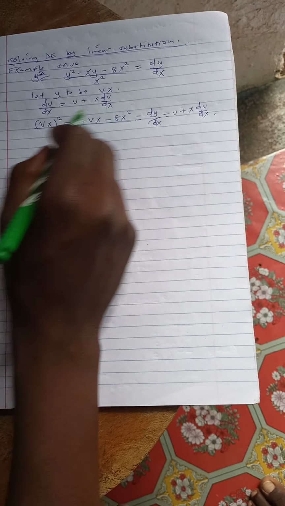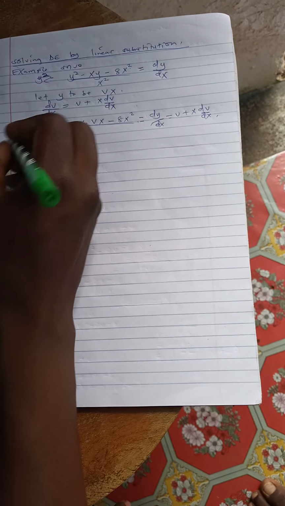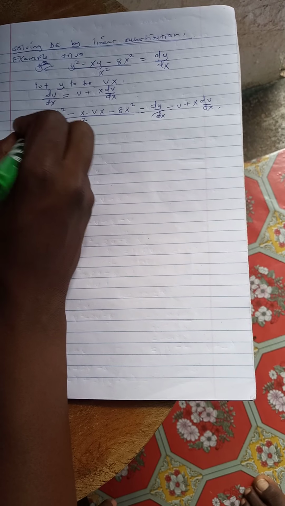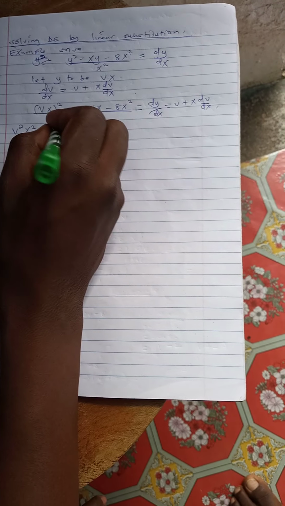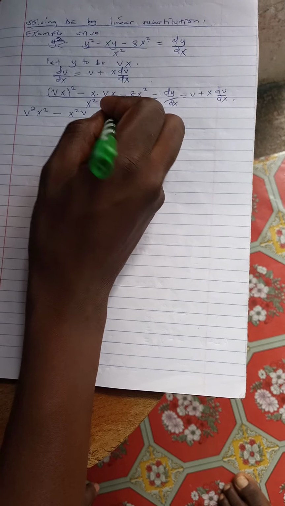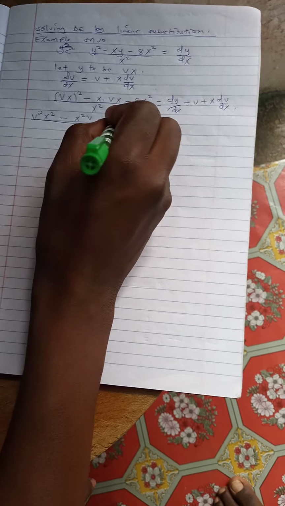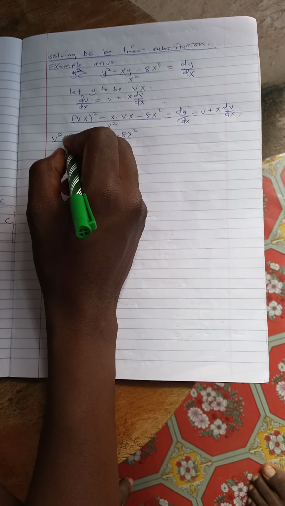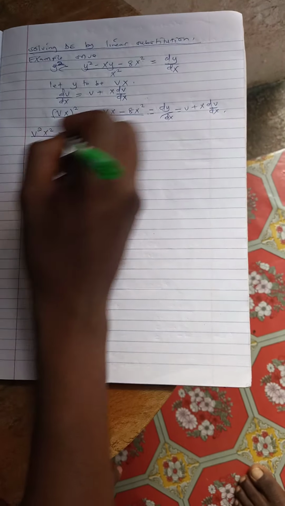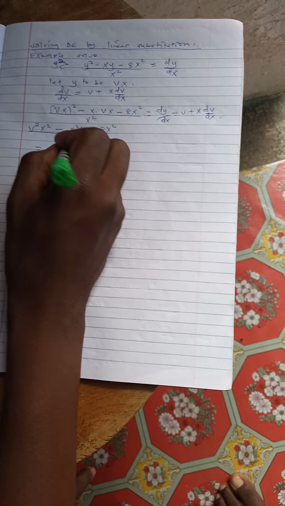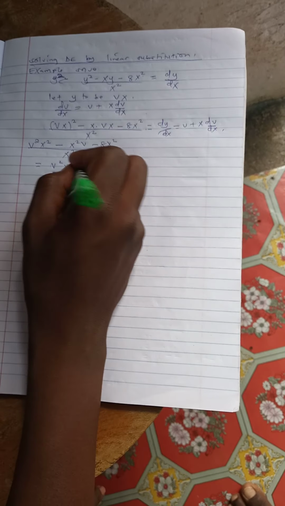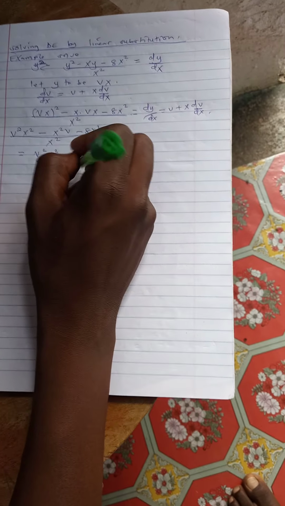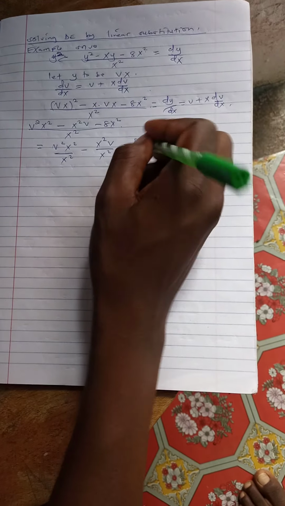So what will I do? The first thing, I want to solve this particular part here first. So by solving that, I have v squared x squared minus x squared v minus 8x squared divided by x squared. So x squared is dividing everything, and I can write this as v squared x squared over x squared minus x squared v over x squared minus 8x squared over x squared.